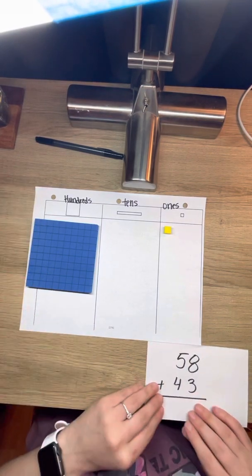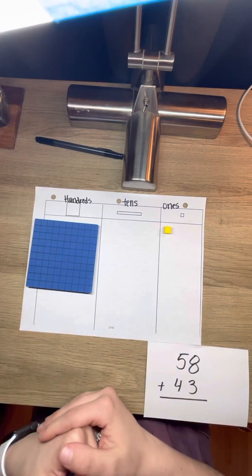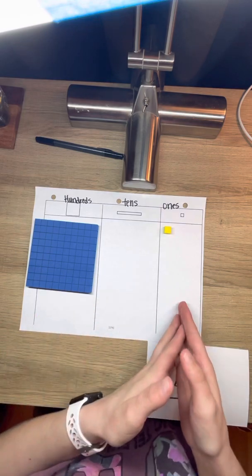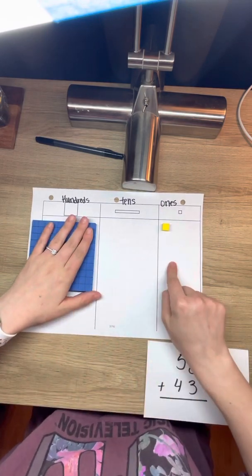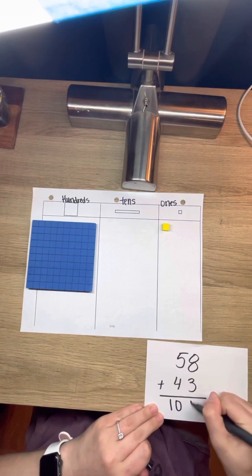So that's all we have to do for this first equation, 58 plus 43. You count your blocks, you see what you have left, and you start from left to right. We have 100 and 1 because we only have 1 flat and 1 unit. So the answer is going to be 101.